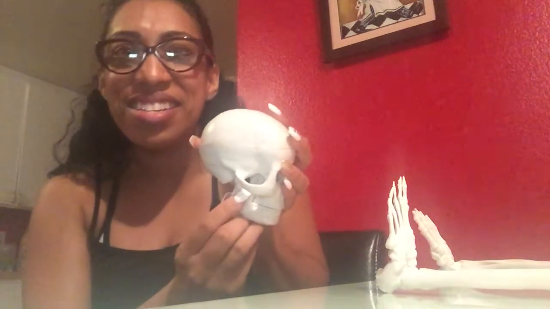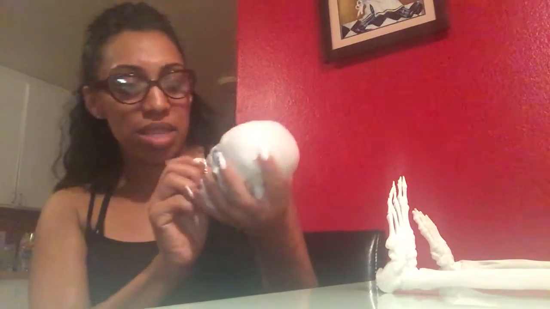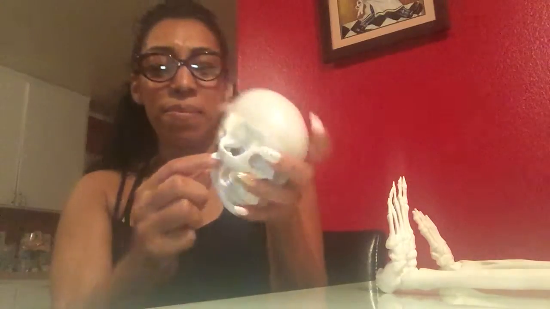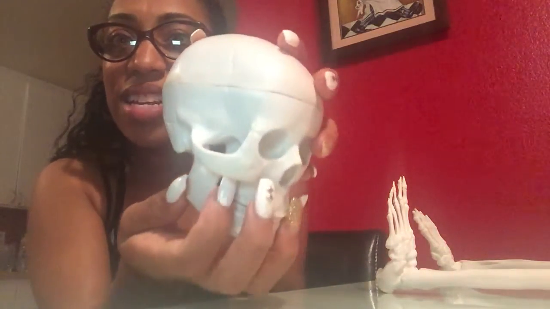You can see it. And the mandibular notch is like the circular part right in there. And the coronoid process would be this little area, right in here. Okay.